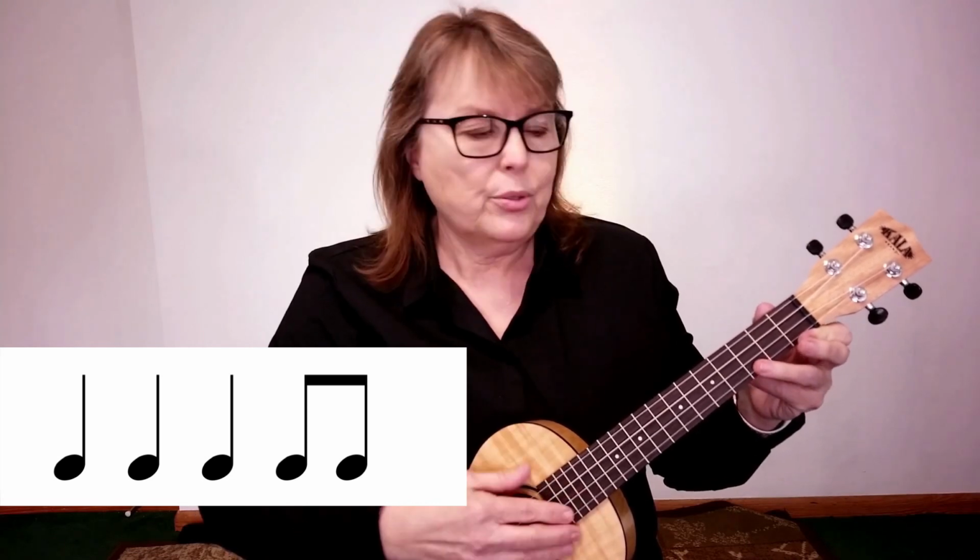Now our next one is going to have 2 quarter notes followed by 4 eighth notes. So that would be counted this way. 1, 2, ready, play. 1, 2, 3, and 4, and. The next one is going to be 3 quarter notes with 2 eighth notes at the end. So let's try that. 1, 2, ready, play. 1, 2, 3, 4, and.